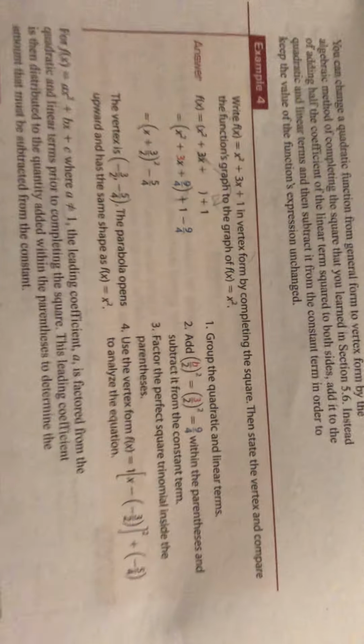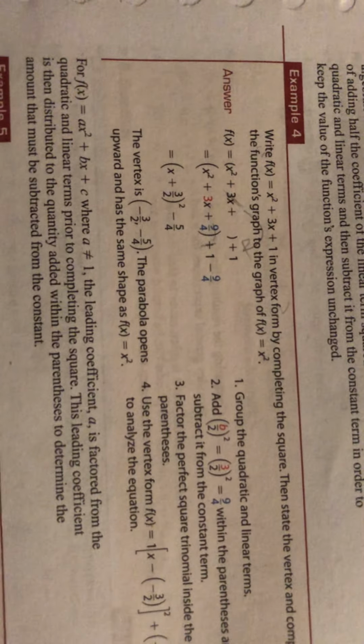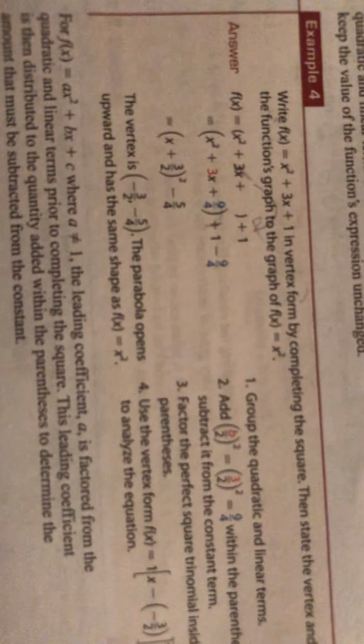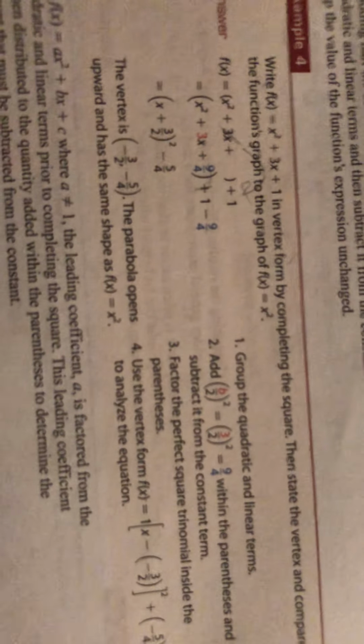He wants to talk to you guys about some f of x here, and he also wants to talk to you guys about applying some vertex form. So what we've got to see here is f of x equals x squared plus 3x plus 1 in vertex form by completing the square.